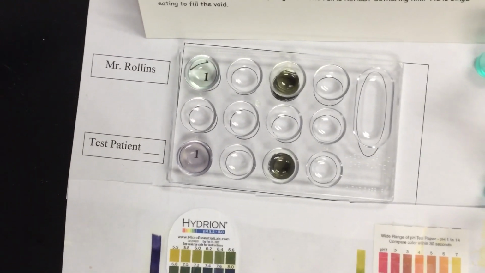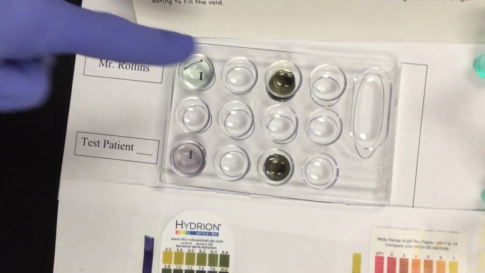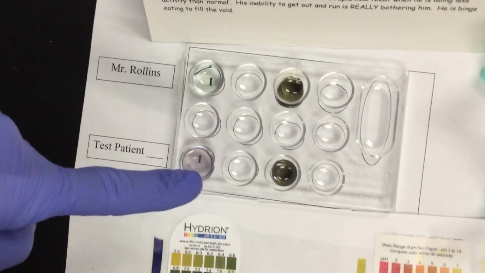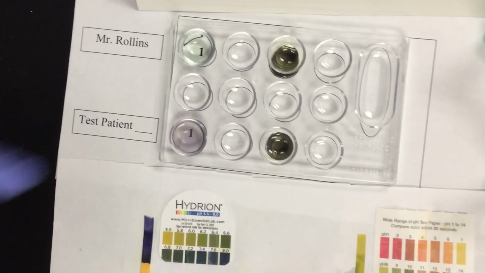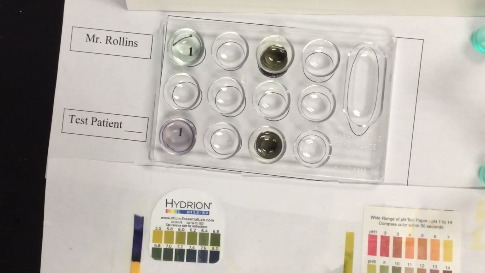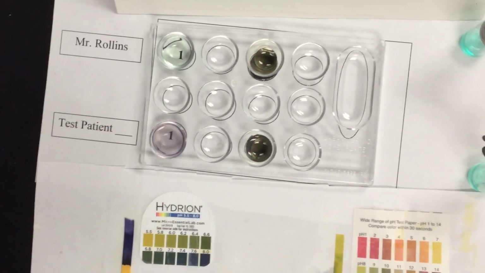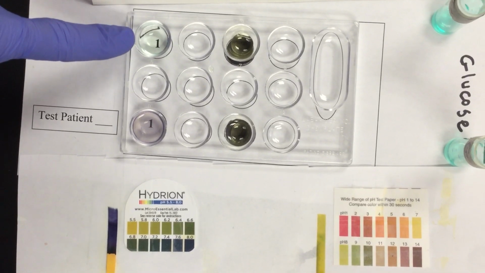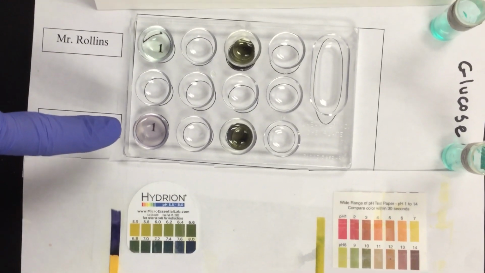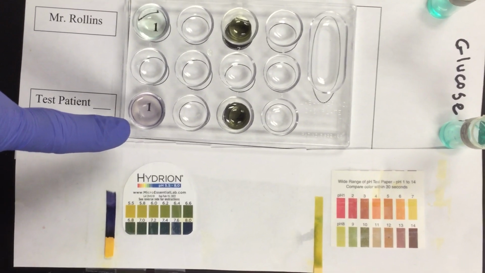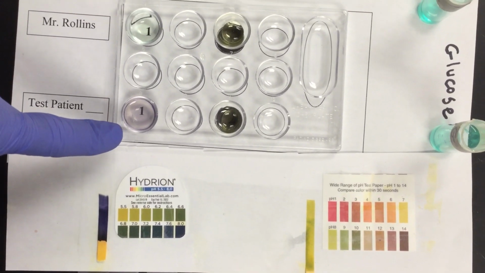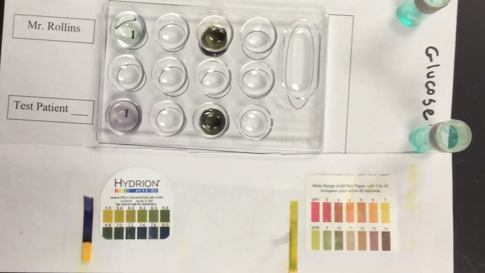So you can see I put Mr. Rollins across the top so you guys can compare it. And then I put test patient number 30 along the bottom. Protein was in well number 1, so that was your 10 drops of urine and about 5 drops of biuret solution, which tests for protein. Rollins was normal. He's our control patient. Look at patient number 30, however. We do have a change within that when I added biuret and let it sit for about 3 to 5 minutes. So mark down what that change may represent.